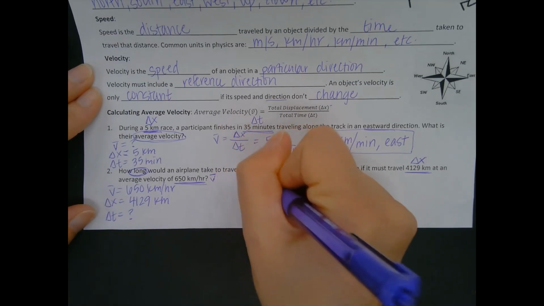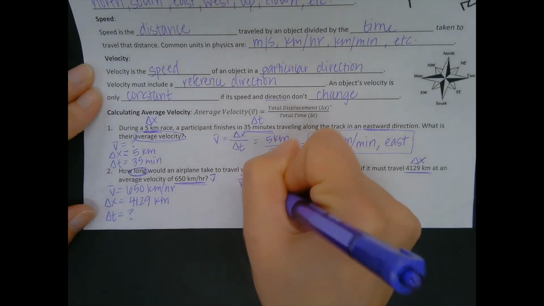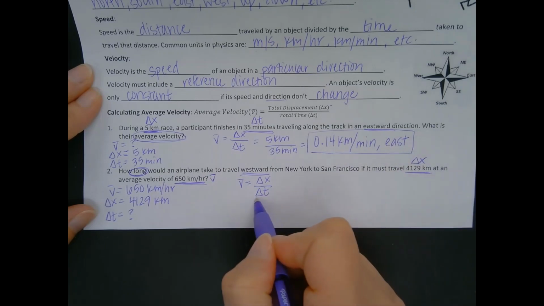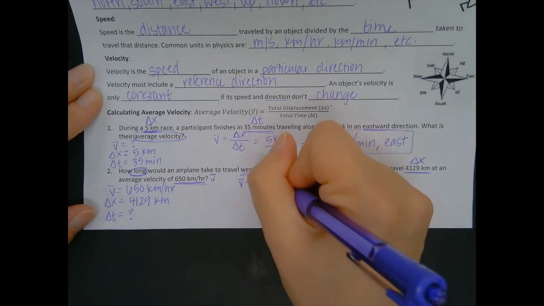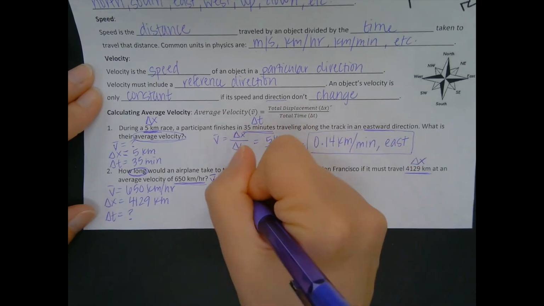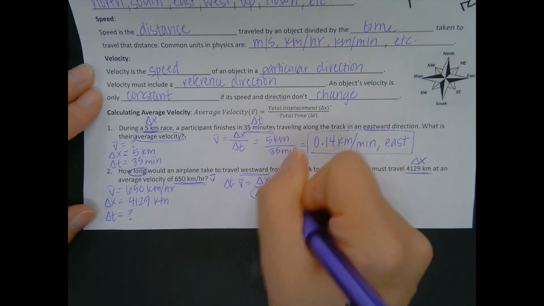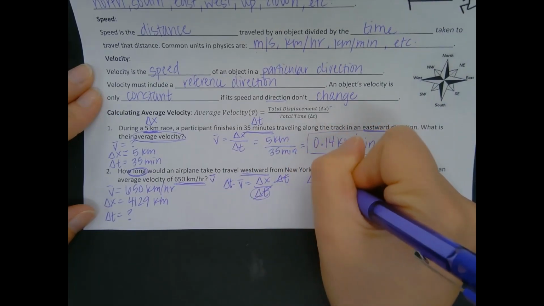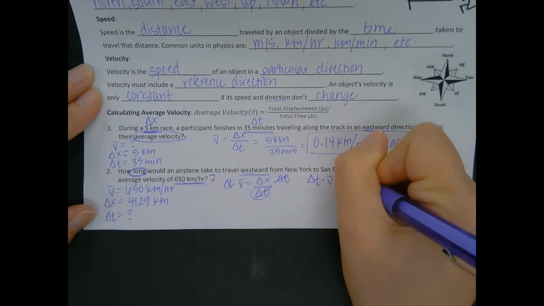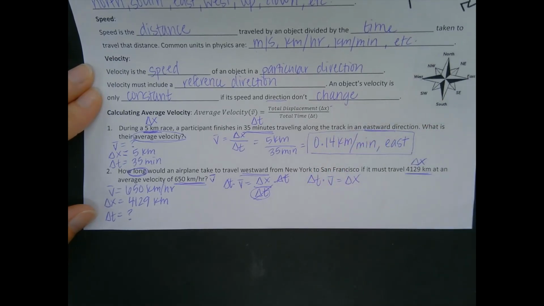So my average velocity is my change in position over my change in time. I'm going to end up solving for this, but I'm going to rearrange it so that I get delta t equals something. So multiply both sides by delta t because it's a fraction and I want to get rid of that. All right. So delta t times my average velocity is going to be equal to my change in position.